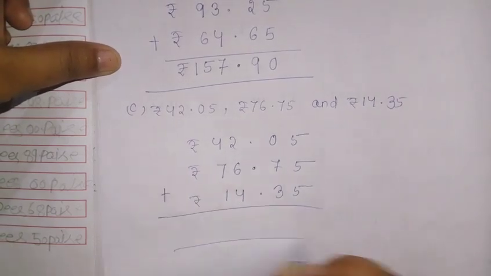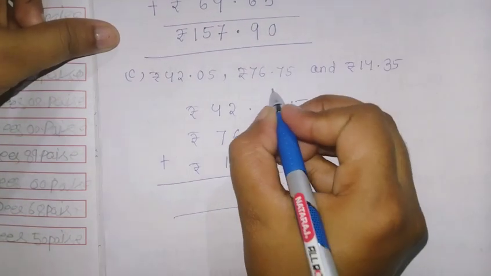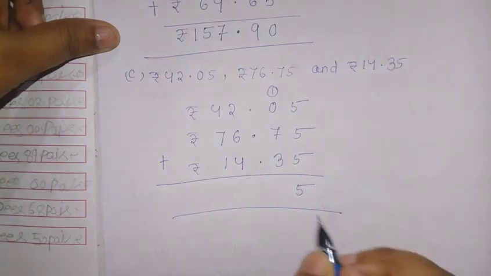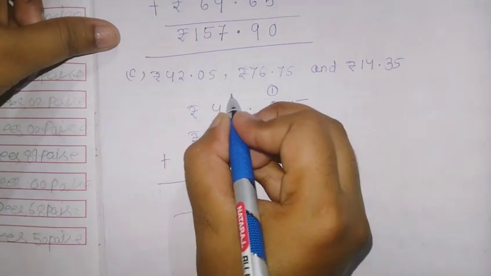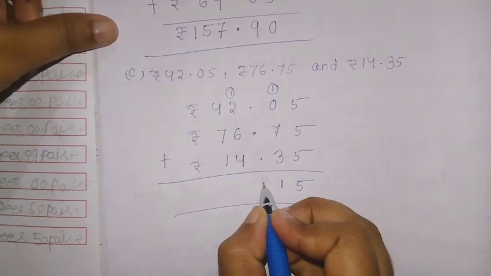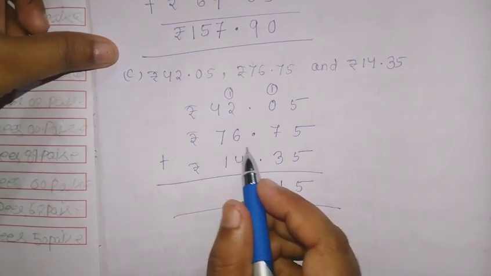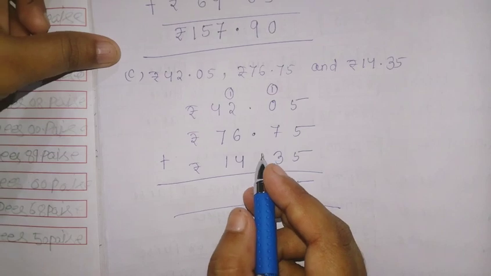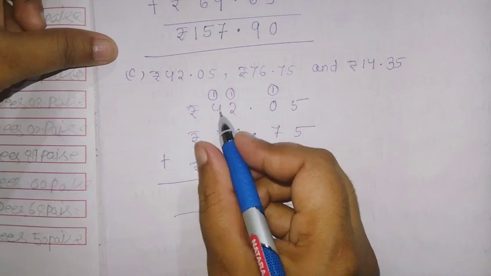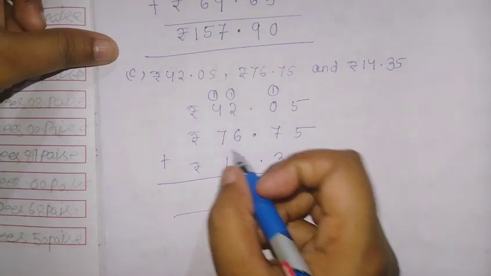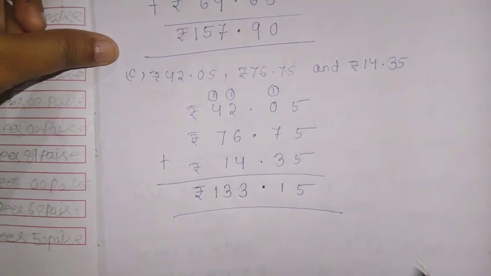Now we add this money. 5 plus 5, 10, 10 plus 5, 15. We carry 1. 1 plus 0, 1, 1 plus 7, 8, 8 plus 3 equal 11. We carry 1. Then we put dot. Dot remains in the same column in addition. Then 2 plus 1, 3, 3 plus 6, 9, 9 plus 4 equal 13. We carry 1. 4 plus 1, 5, 5 plus 1, 6, 6 plus 7 equal 13. Then 133 rupees 15 paise.